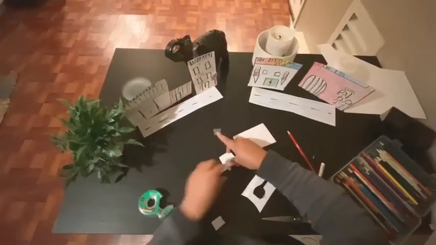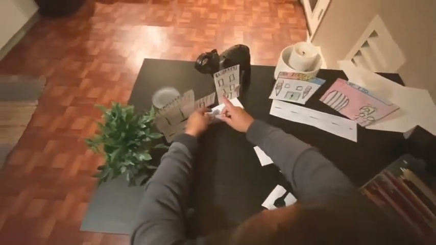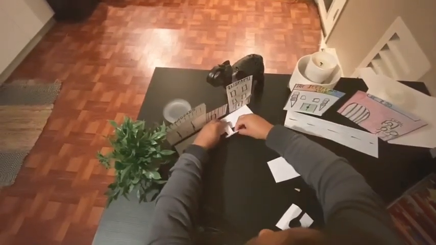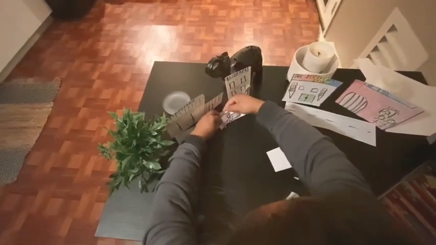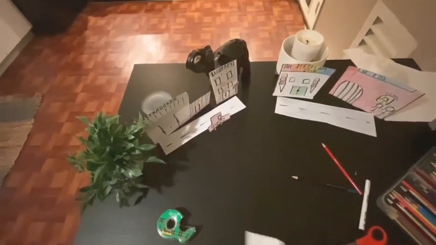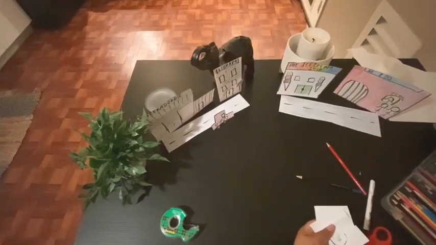And took a little bit more tape so I can actually tape that down onto the road. And ta-da!